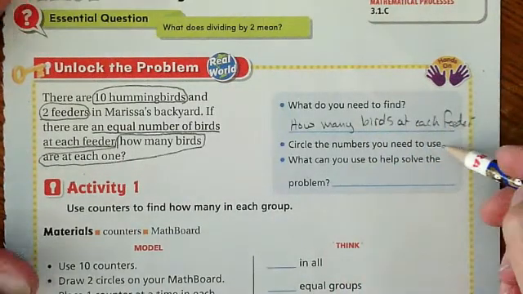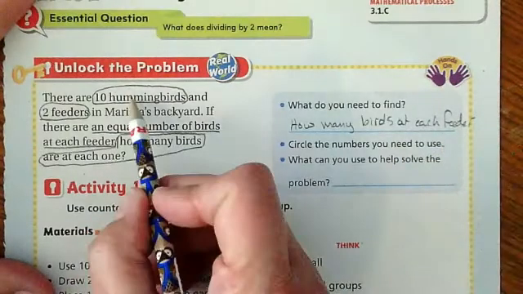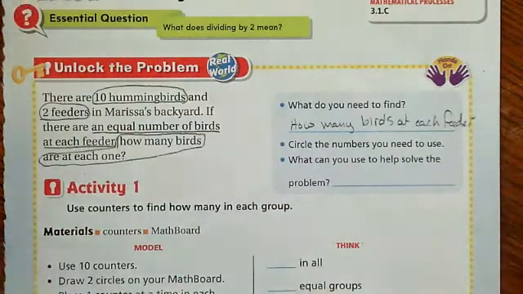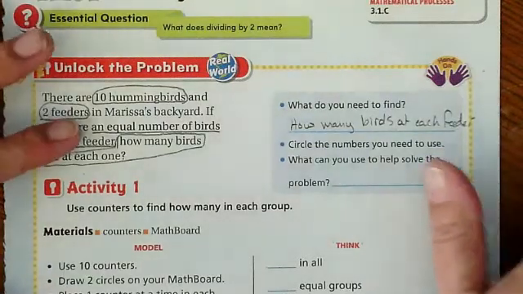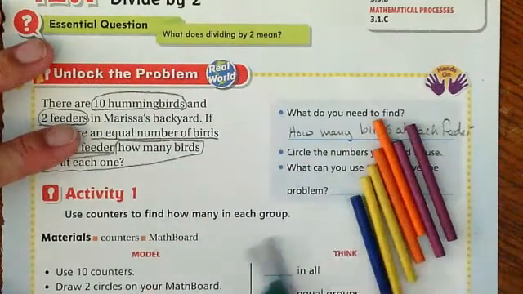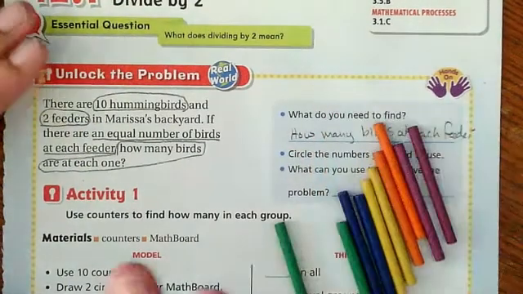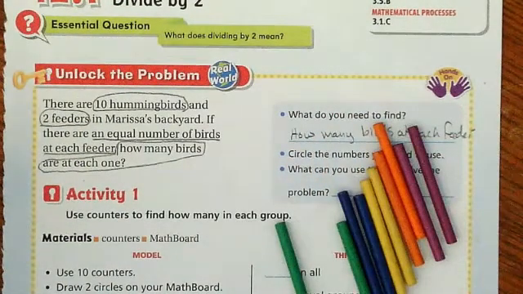And then it says circle the numbers you need to use. We've already done that. There's 10 hummingbirds and 2 feeders. So what can we use to help us solve this problem? Well, counters, and I've discussed different counters that y'all can use from home, are always a good idea. It gives you something that you can physically touch and move around to understand how to divide. So we're going to use manipulatives or counters to figure out this problem.